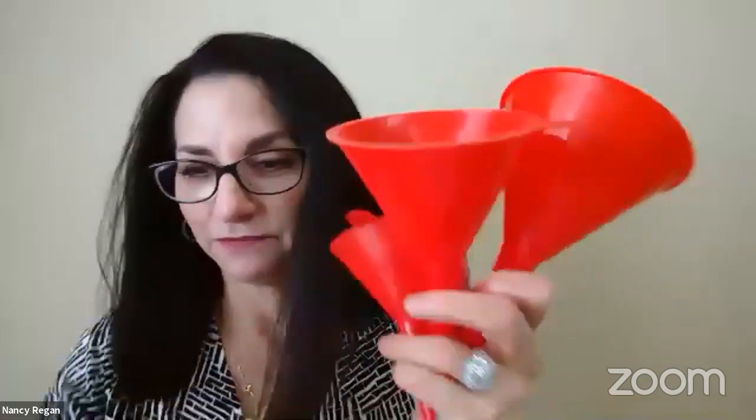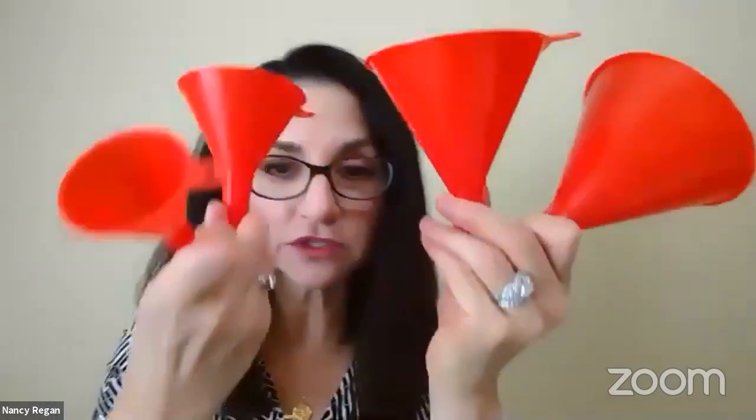But look at these. These are funnels, right? They're funnels that you use to put oil in your car or whatever. You could use it for any kind of fluid, so it doesn't spill everywhere. This is how I like to explain to people what reliability centered maintenance is like. Because a lot of times people say, if you do RCM, you have to do it on everything. That's not true.